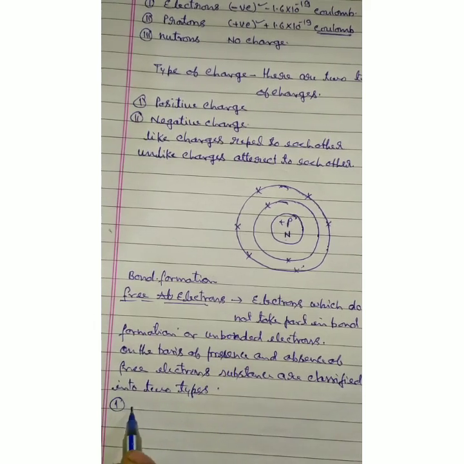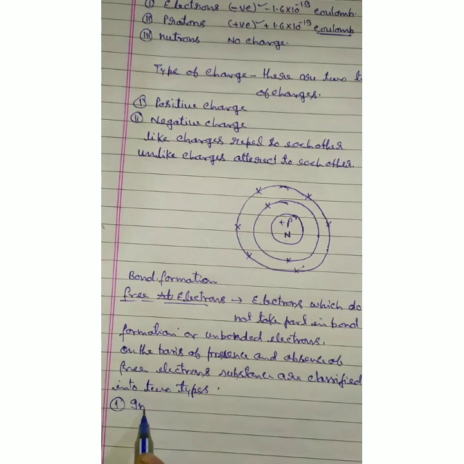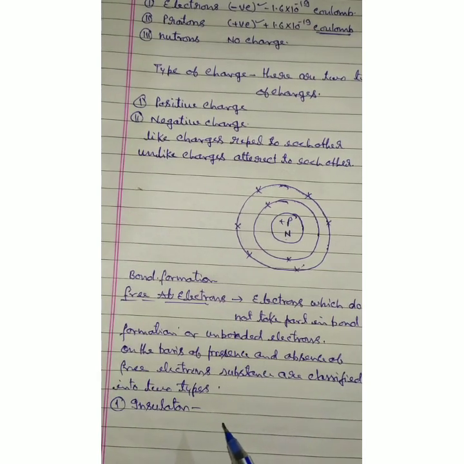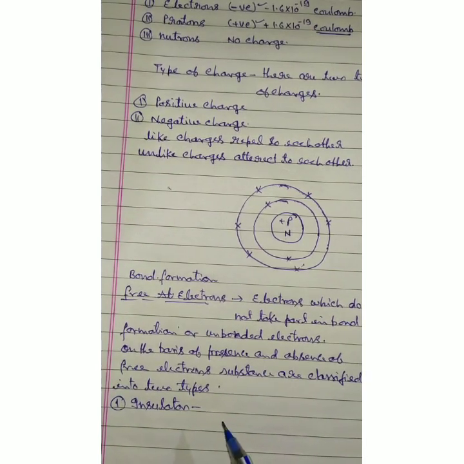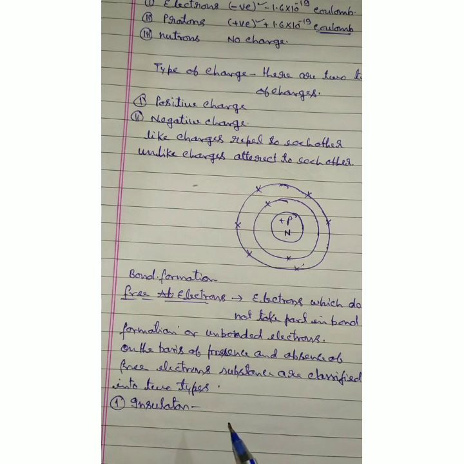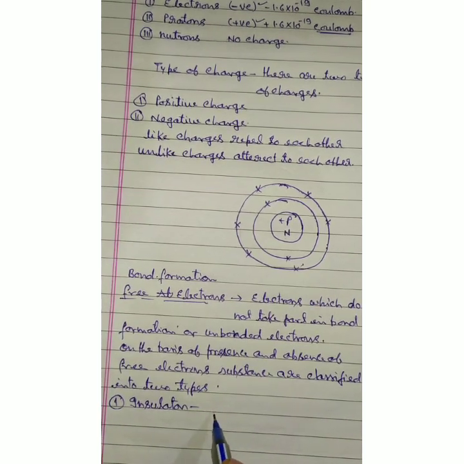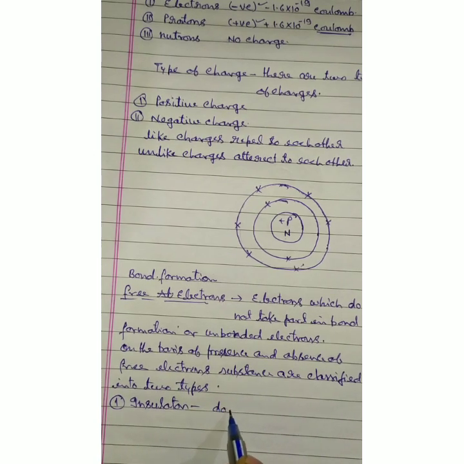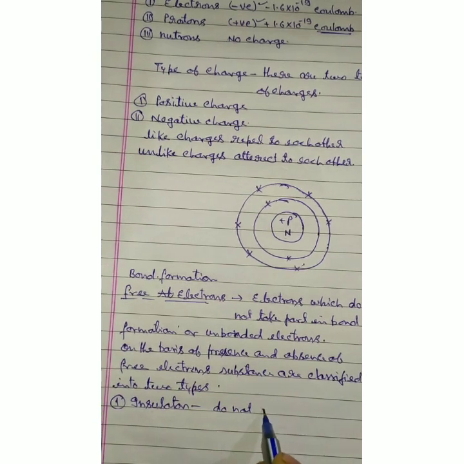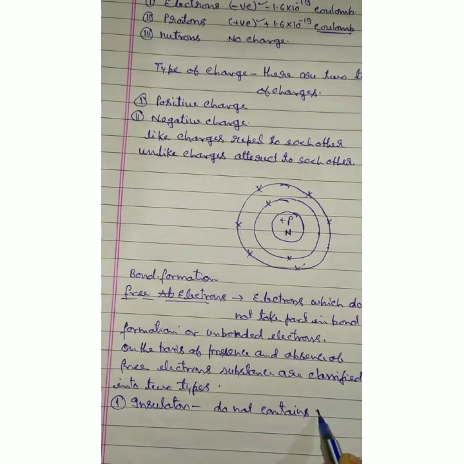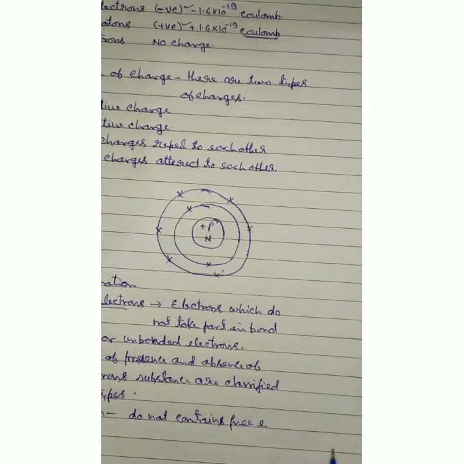Number one, insulator. Insulators are those substances which do not contain free electrons.